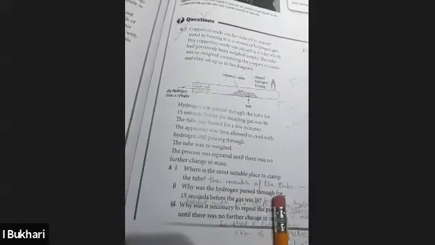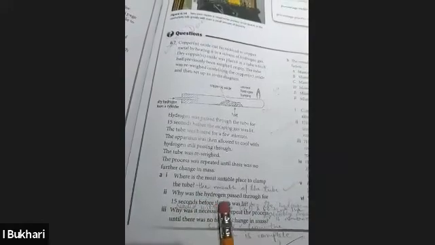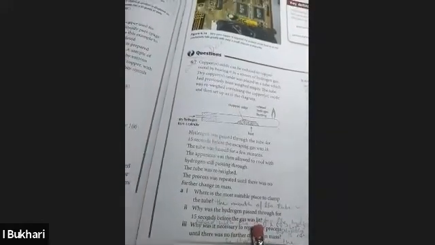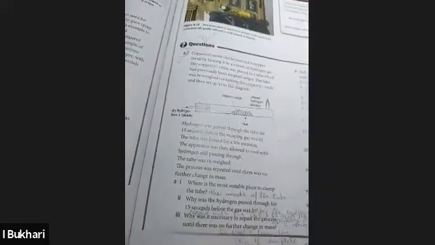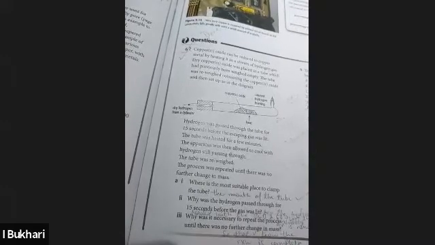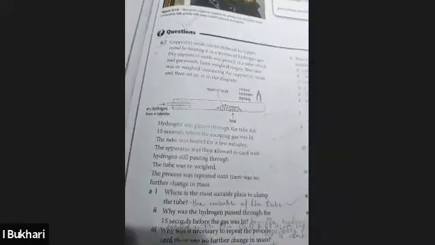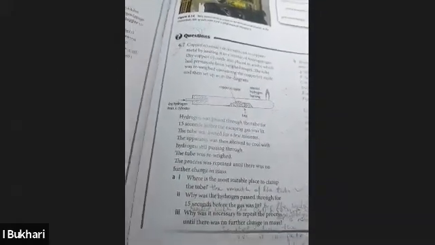Okay, part 2: why was the hydrogen passed through for 15 seconds before the gas was lit? Okay, Huda Chishti. So that the air could be removed, and also giving some time for the reaction to take place, right?